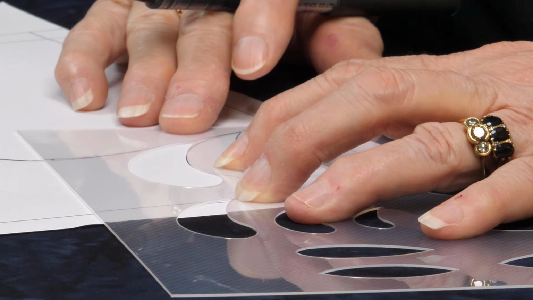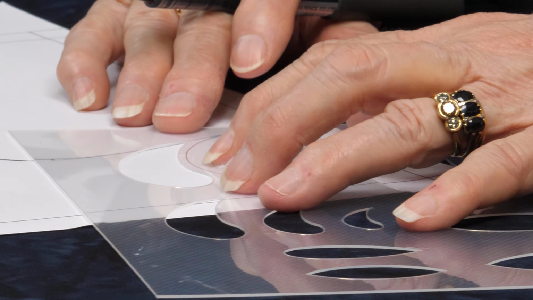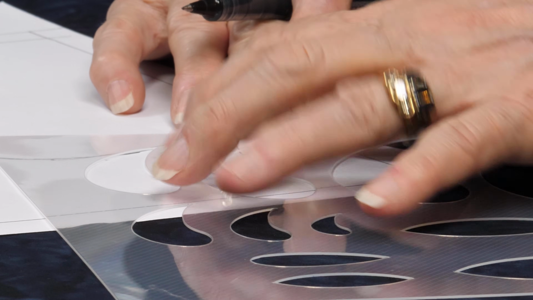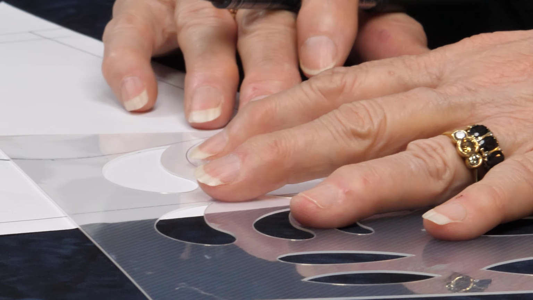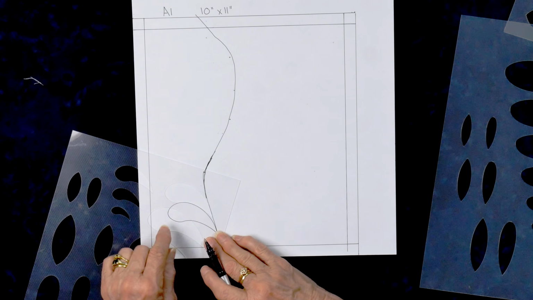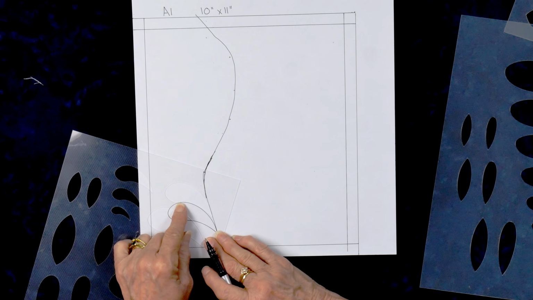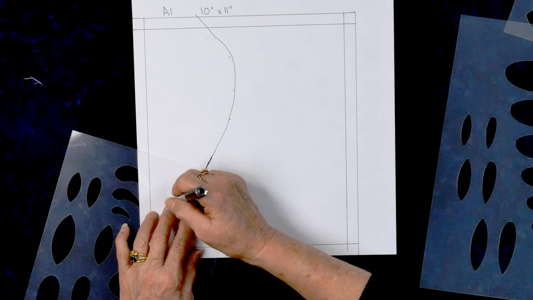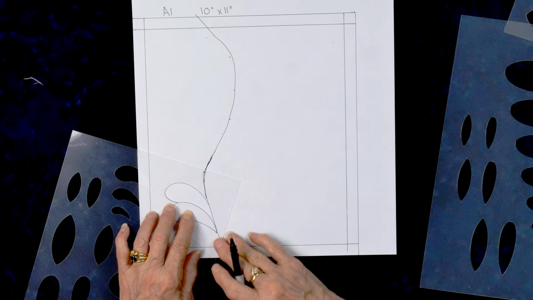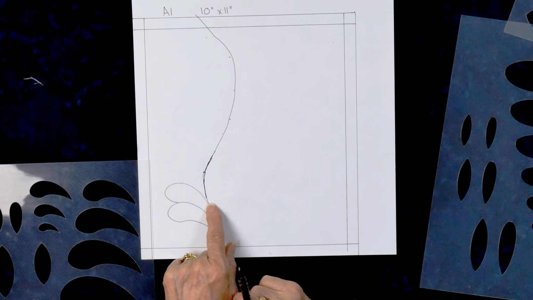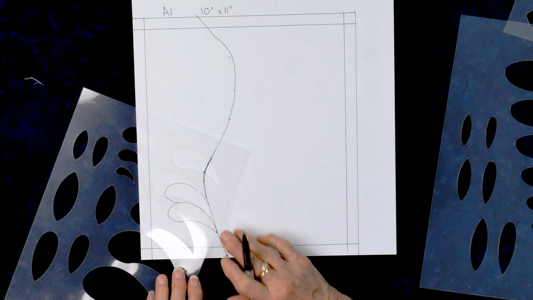Now I hope this can pick up really closely for you, but what I'm doing is putting this part of the shape of that feather against the previous line I've drawn. And now we're going to start drawing from where the template shape hits the pencil line that I've drawn. Then we're coming around to this pencil line. So I didn't need to draw down here because that was already drawn.